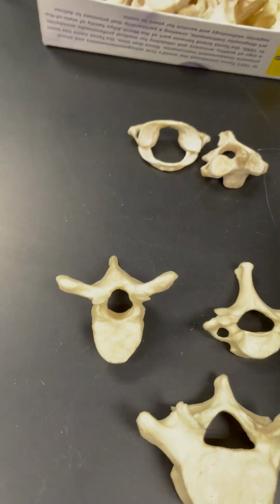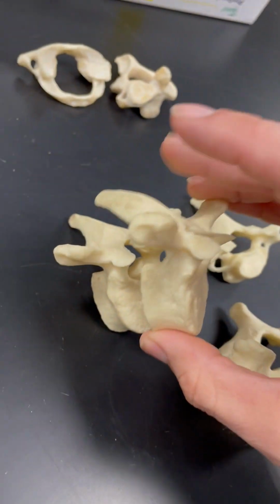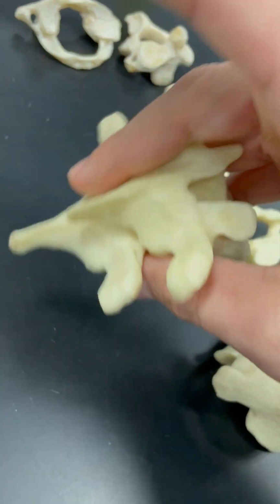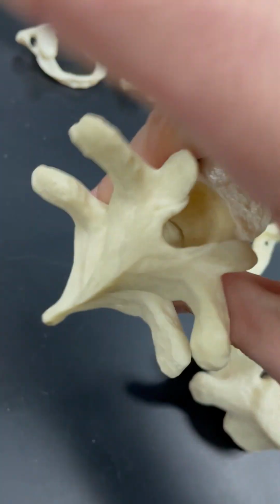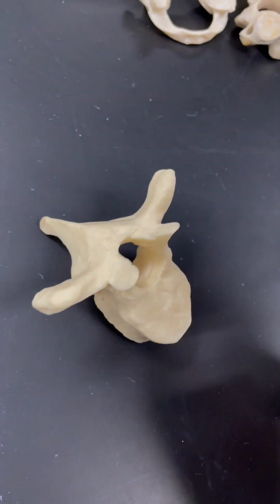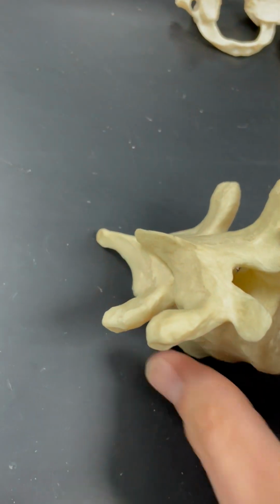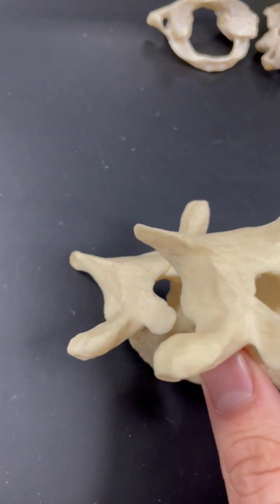And so if we think about that concept, I'm grabbing two thoracic vertebrae right here. You can see that they're going to have to find a way to attach to each other, right? Because this is just one vertebra, and the thoracic spine is made up of 12 of these. So how do they connect together?